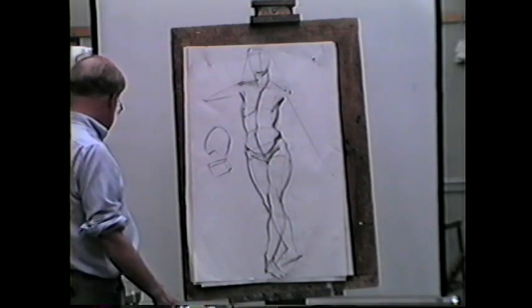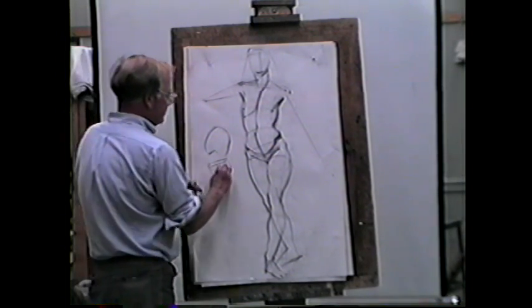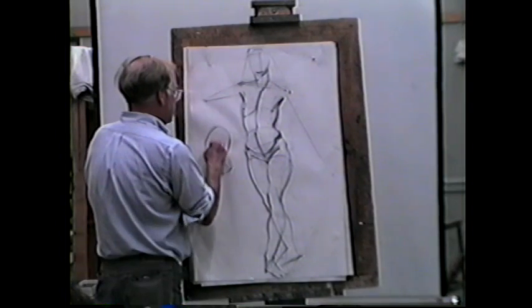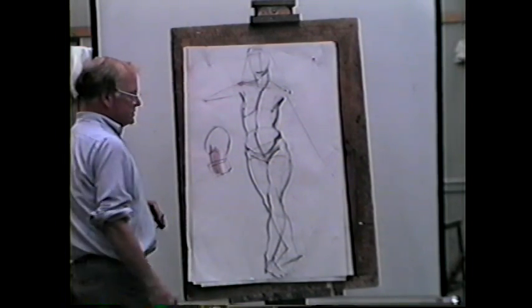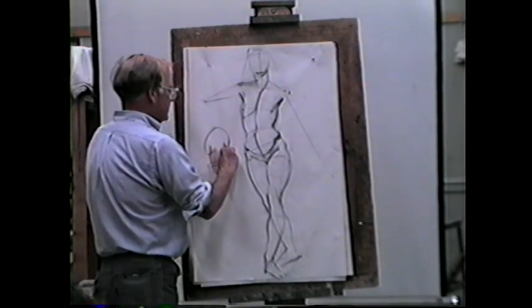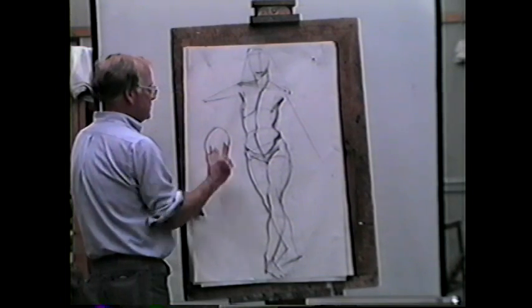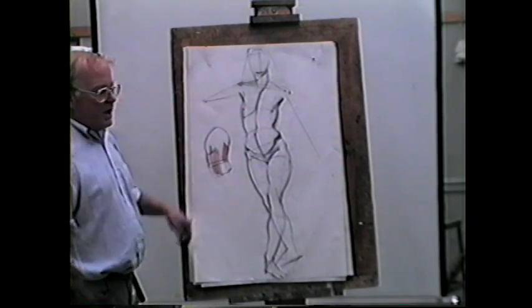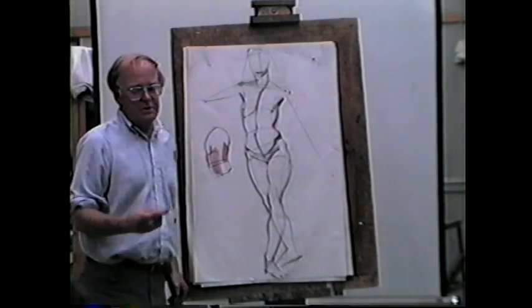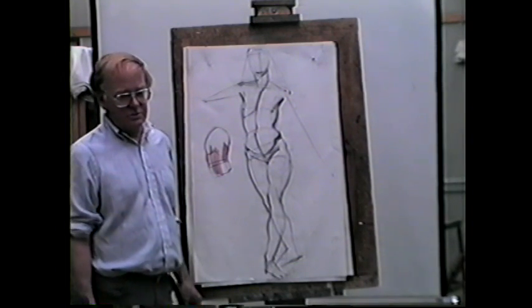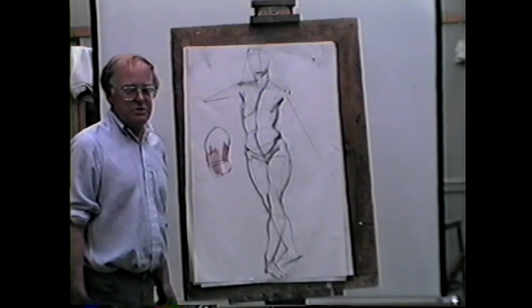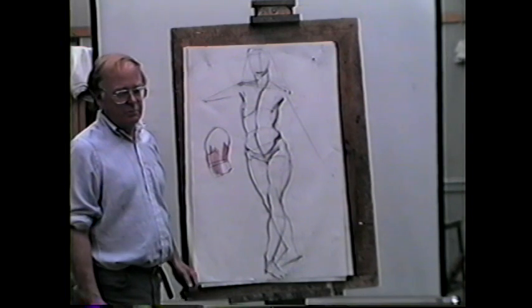To the front, the rectus abdominis. To the side, the external oblique. And to the back, either side of the spine, called the erector spinae muscles. Translated, that means straightener of the spine muscles.